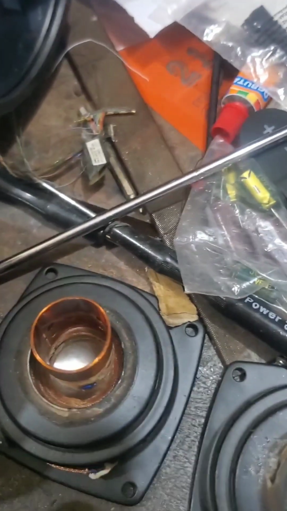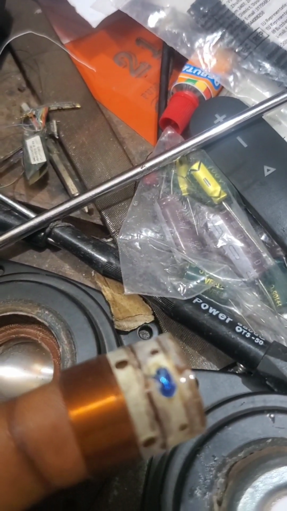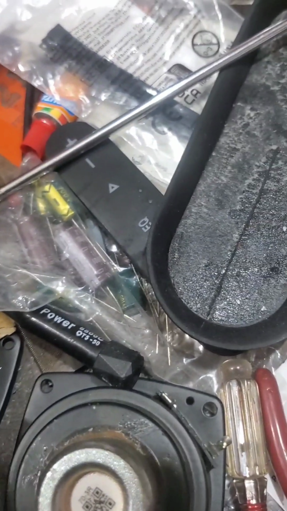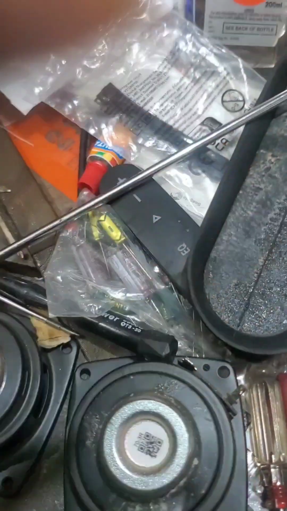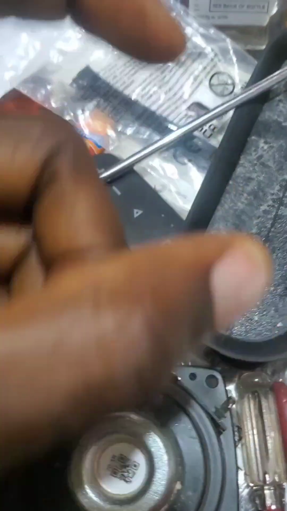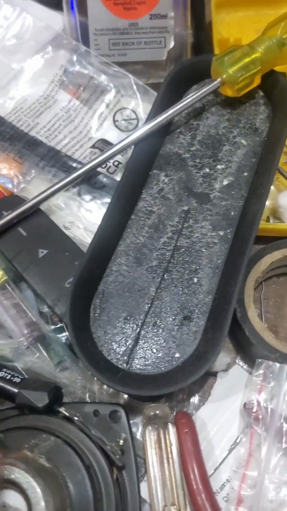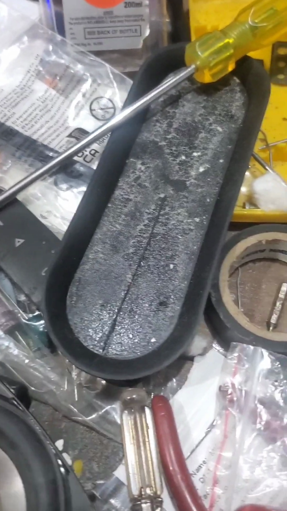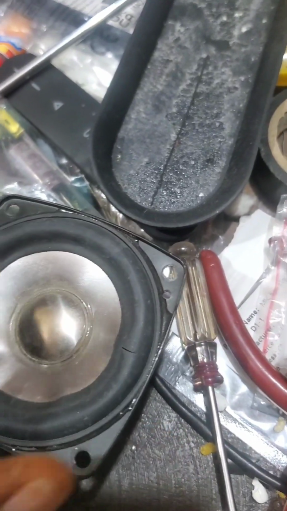Remember that there is an electrical signal that enters this voice coil. So once it enters this, with the help of this magnet, when the electrical signal is sent, there's going to be this kind of vibration, an up and down vibration. And when that vibration happens, there's this cone, or diaphragm.